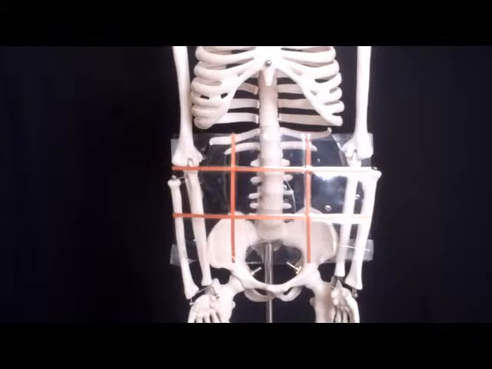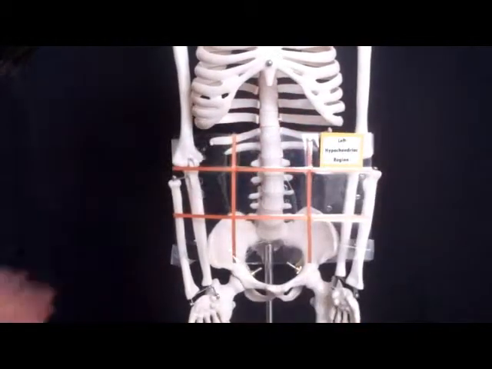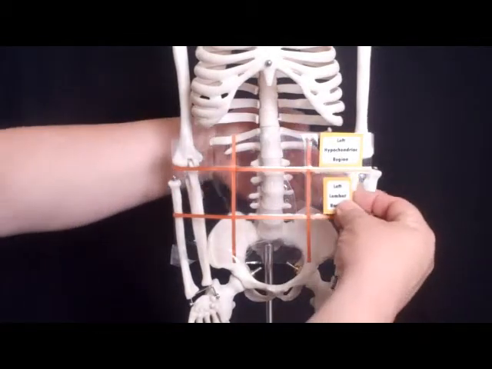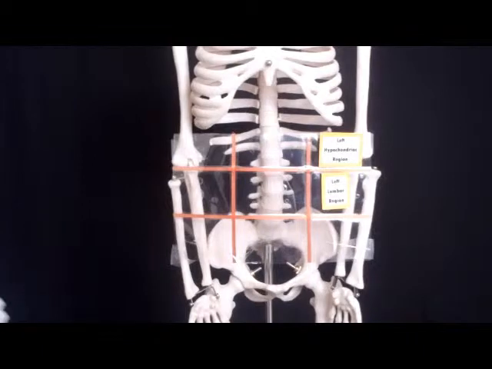Another way of dividing the abdominal pelvic area is to put it into 9 regions. The first region here is the left hypochondriac region. That's going to have the small intestine, stomach, tip of the liver, and tail of the pancreas. Next we have the left lumbar region. That has the descending colon of the large intestine. It has the small intestine and the tip of the left kidney.